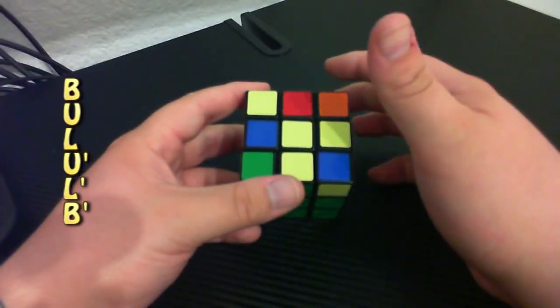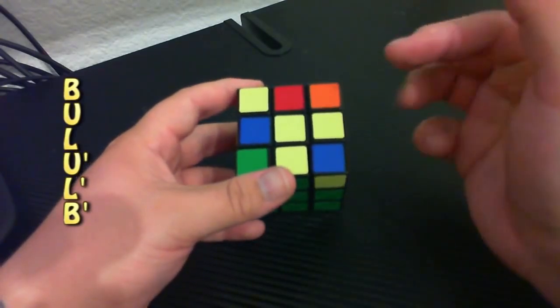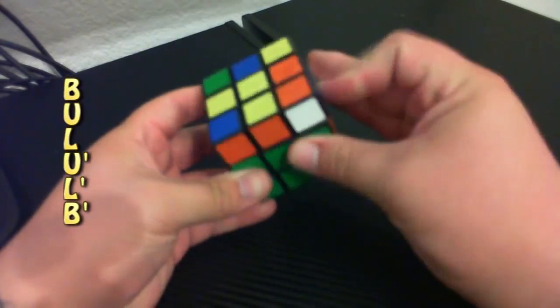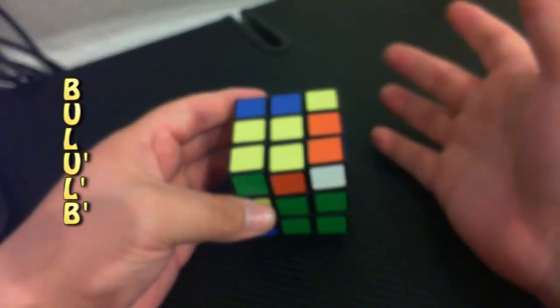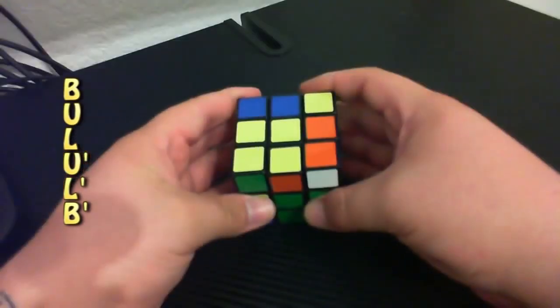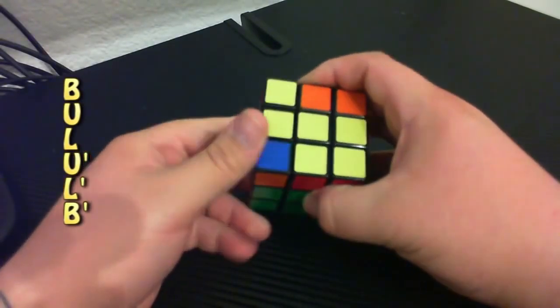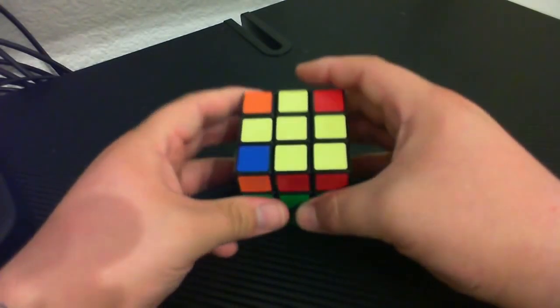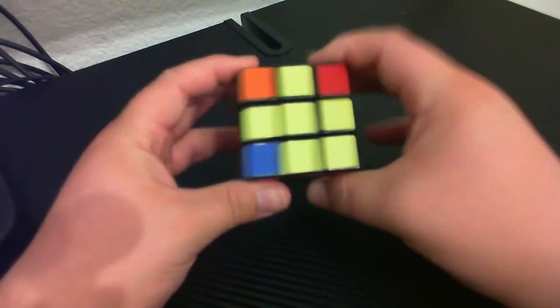So that's how we remember it. If it's like this, it's the bulb algorithm. So back, up, left, and then I know I just need to reverse that. So up prime, left prime, back prime, to get the cross.